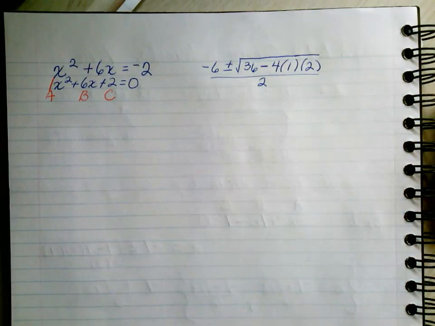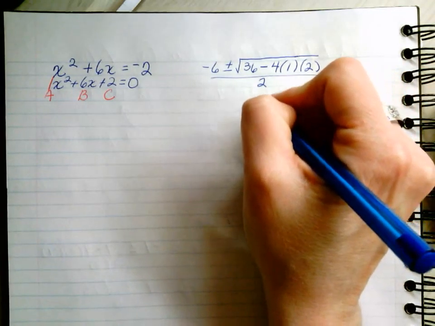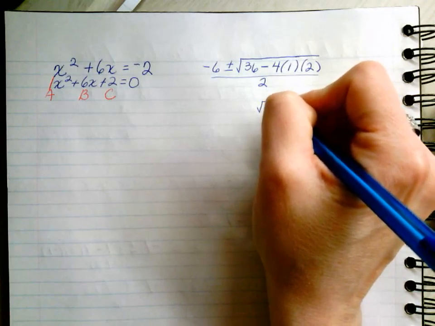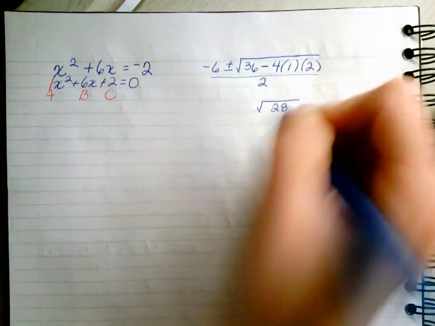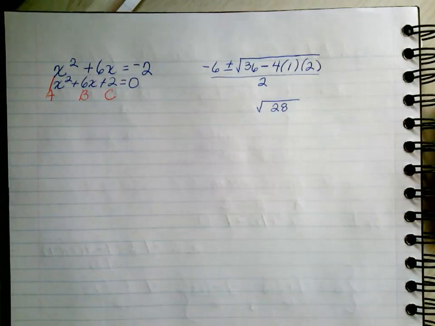Okay, that one's nice and easy. 36 minus 8 is what is under the radical. So that looks like radical 28, if I did my arithmetic correctly.